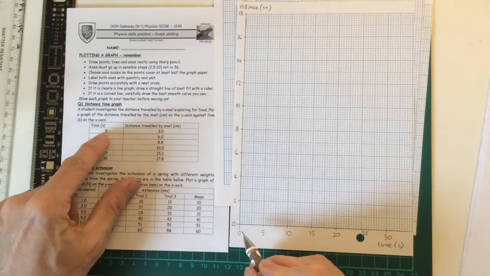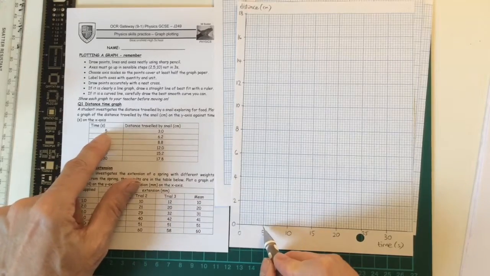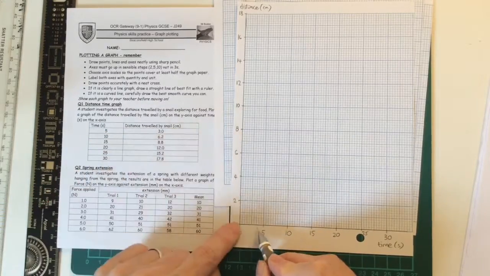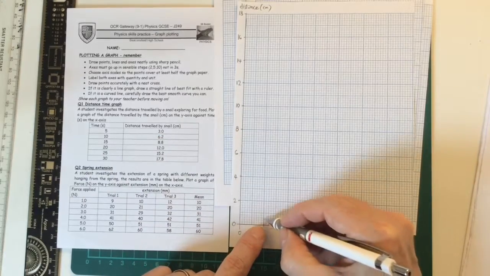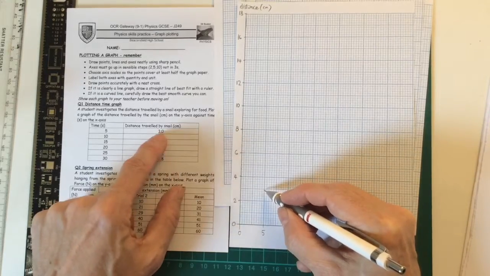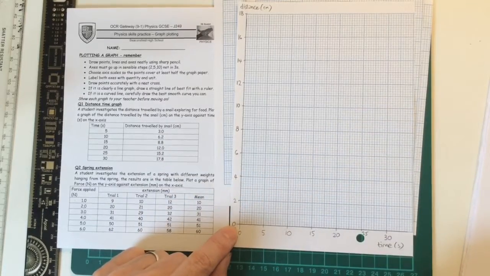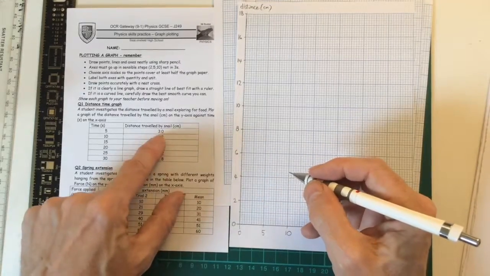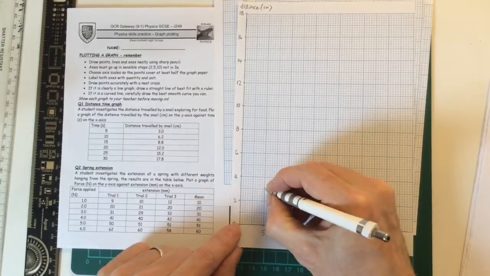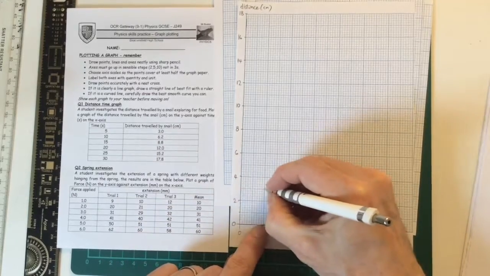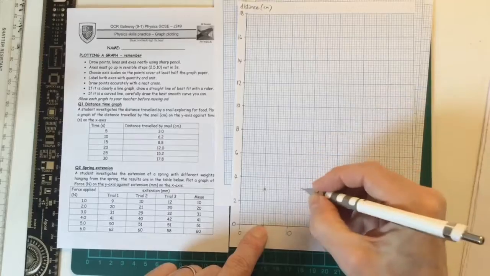So I take the first point, I've got 5 seconds and I have 3 centimetres. So I have to start from the 5 and I go up to where it says 3.0 centimetres. Well, each half big square is actually 1 centimetre, so I can easily plot the decimal points. So it's 3.0, so 5 is here, 3 is here. That's my first point.